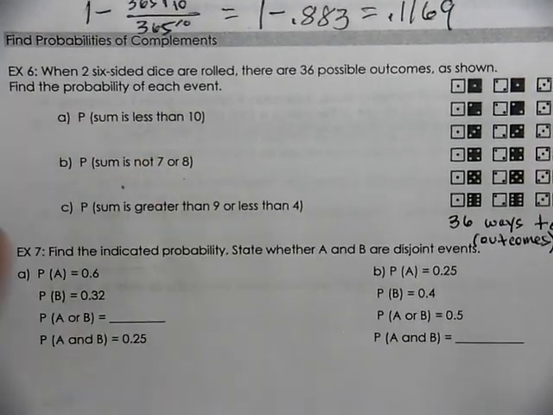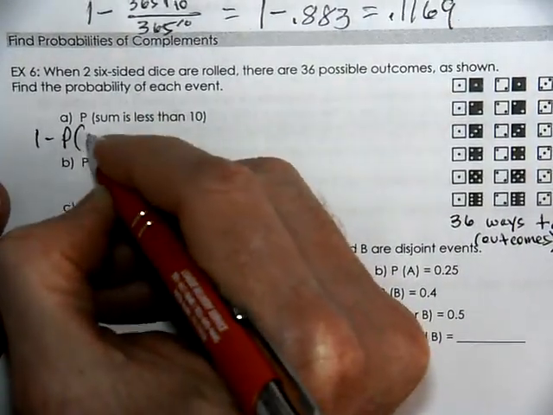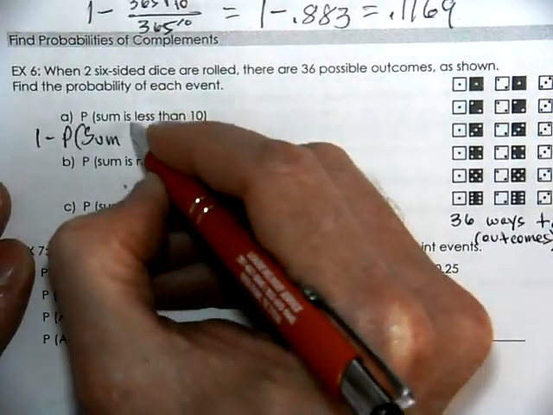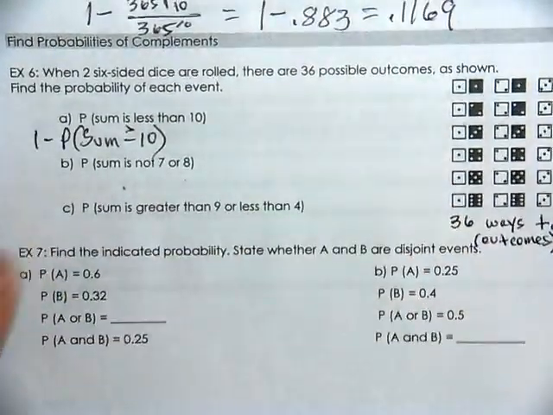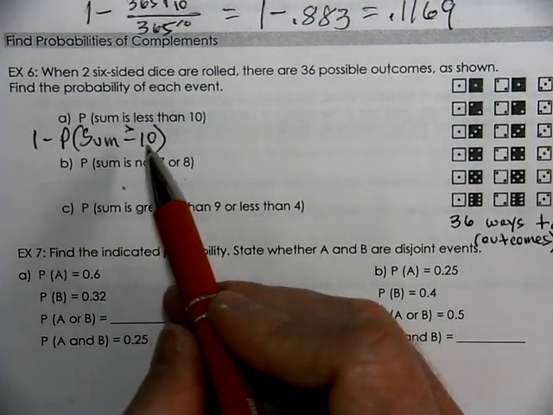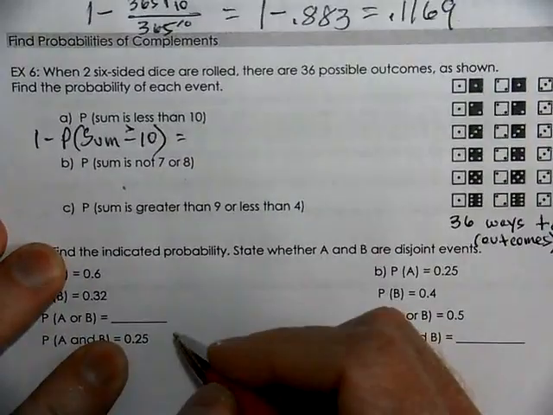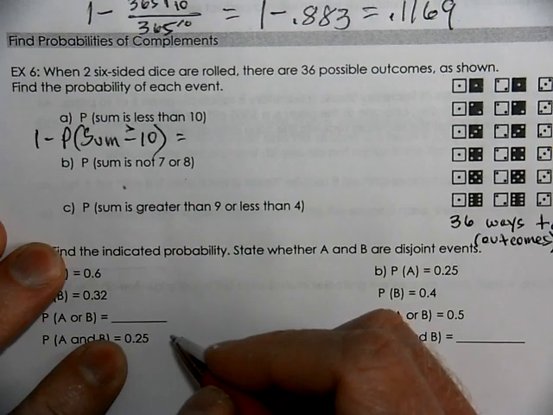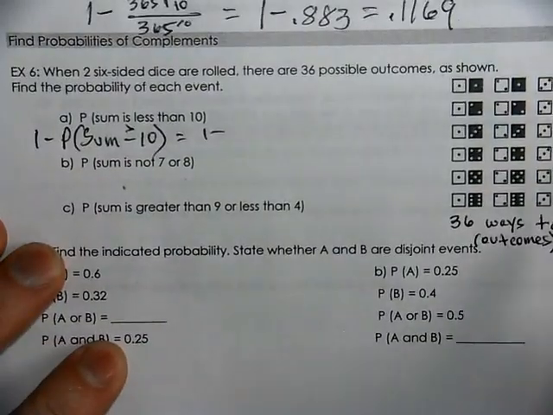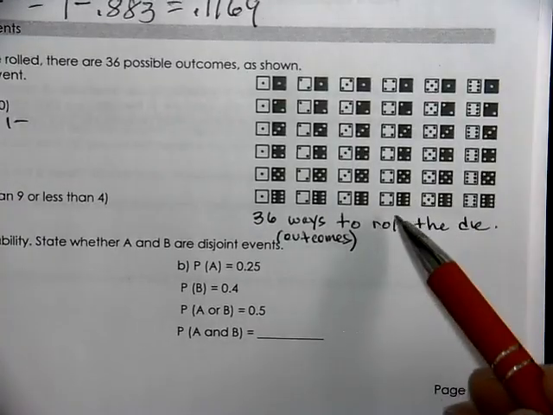But for you to start to understand how the complement works and to be ready to use this for larger problems, you want to understand that you can also do all the possibilities minus the probability that it is a 10 or bigger. So this is 1 minus. To have a 10, there are 3 ways.